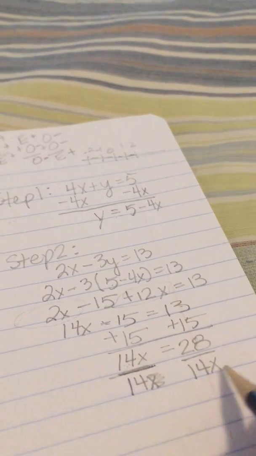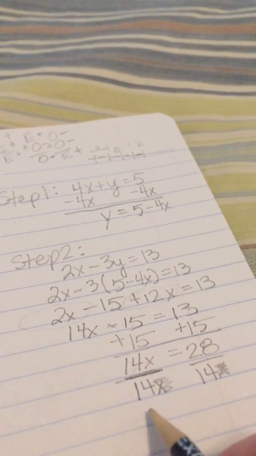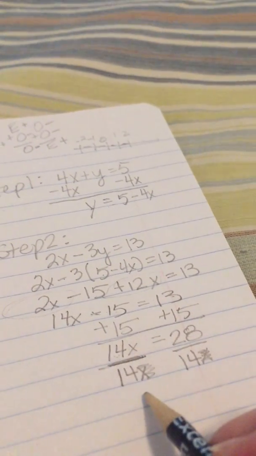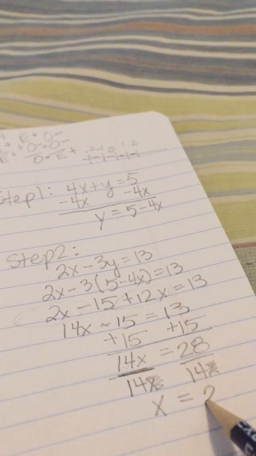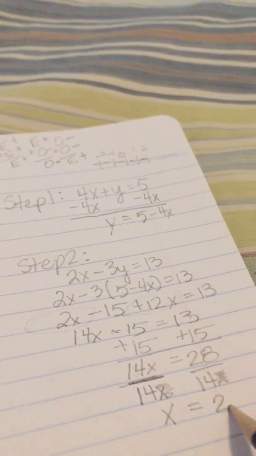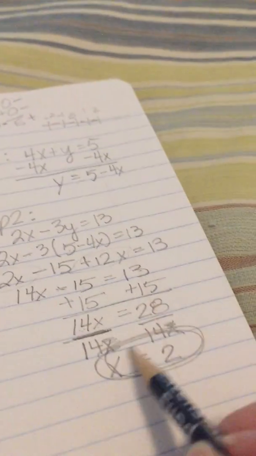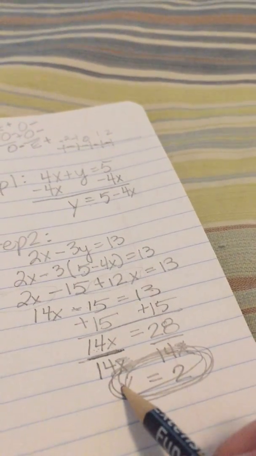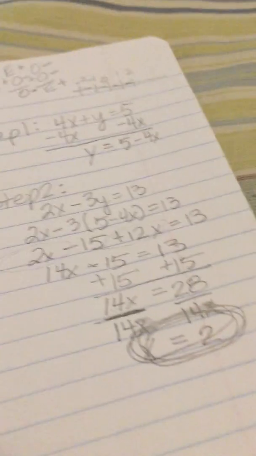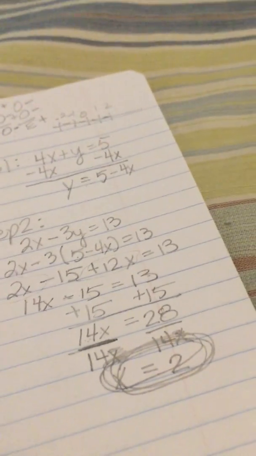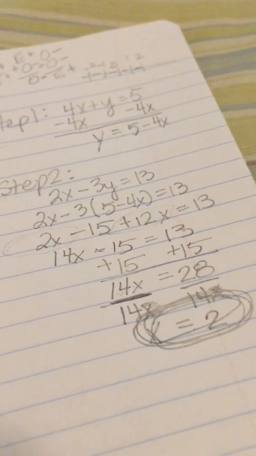14. Let's take the x out. 14. And so then that gives us, these are canceled, and so that leaves x equals 2. So now we know for sure we've already solved for x. x is for sure 2. This is the solution to x, and the solution to this linear system, x equals 2.